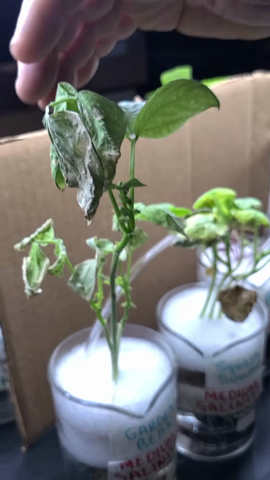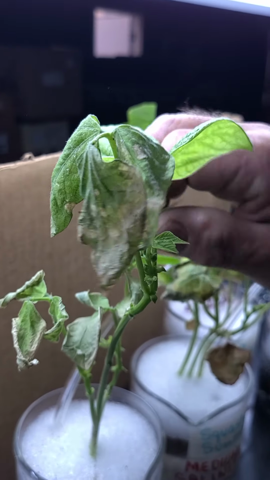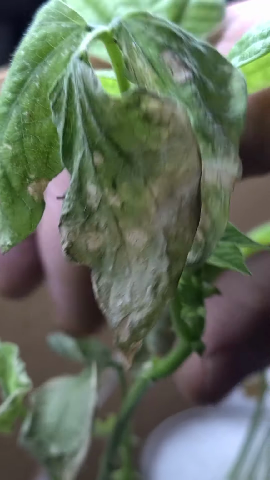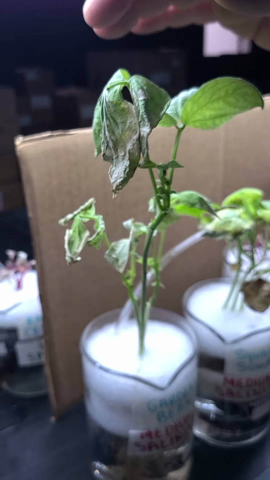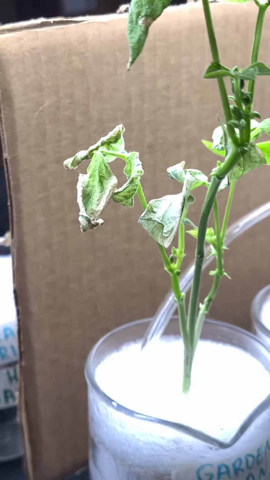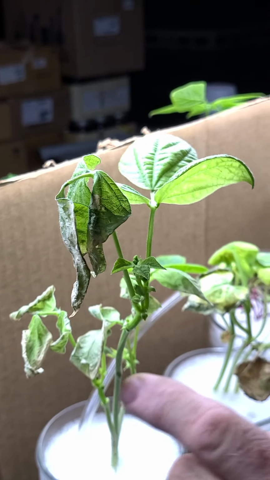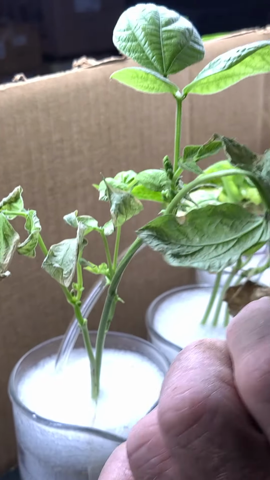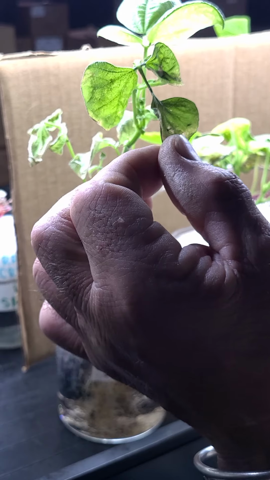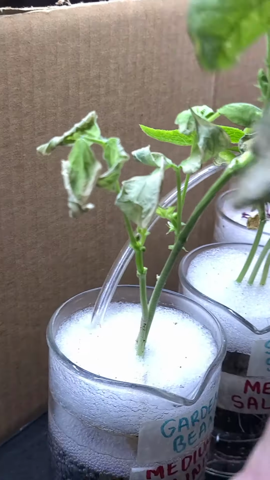And then up here on our garden beans, these leaves are all curling. They're quite dry and papery. The leaves up here are also beginning to curl. You can kind of see that. Yes, there's new growth in all of these, but it really doesn't look nearly as good as the other ones. So that's the medium salinity.